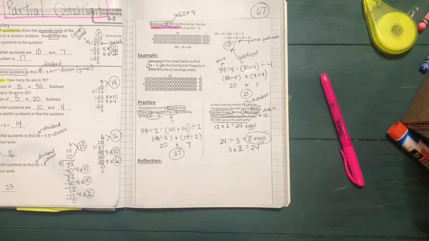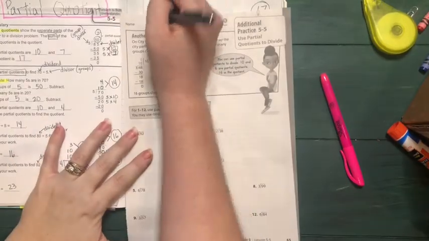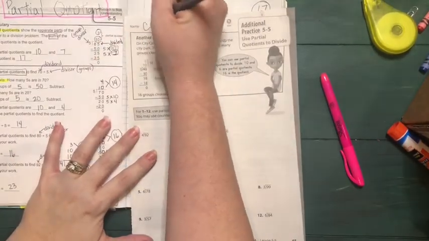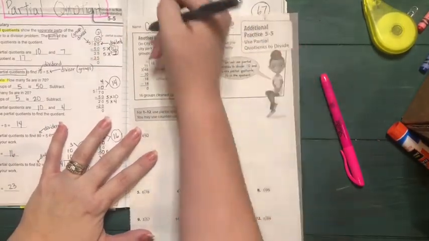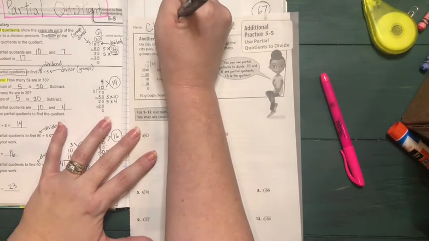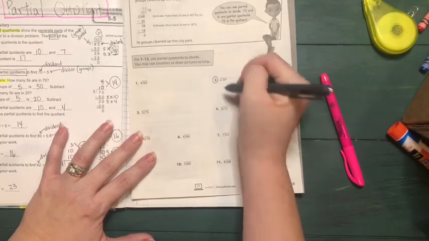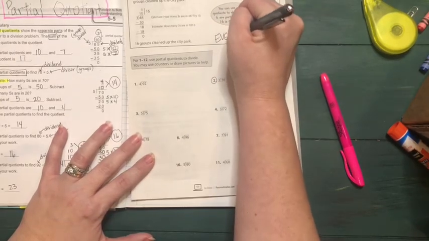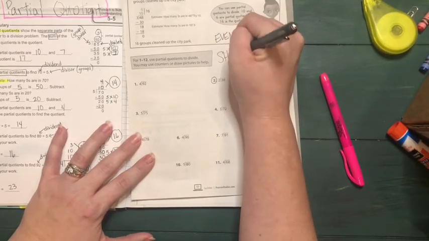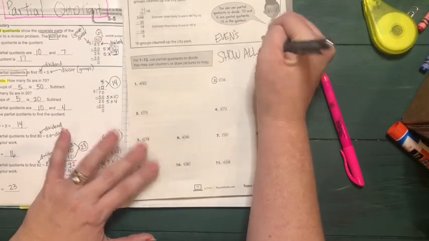You also will have your workbook page. So at the top of page 65, remember this is topic 5-5. This is your first part of your classwork. So you are going to be completing the even numbers, but you have to show all your work.